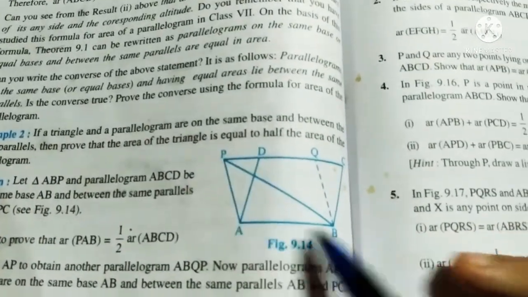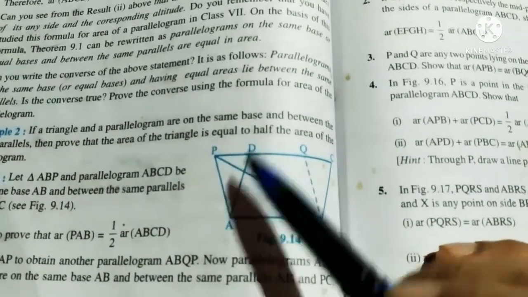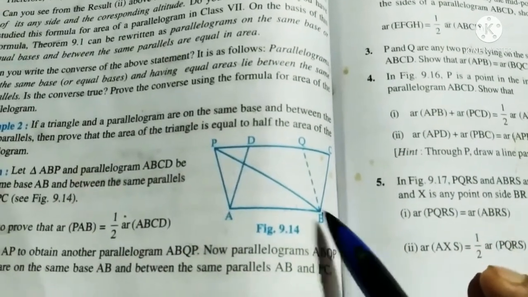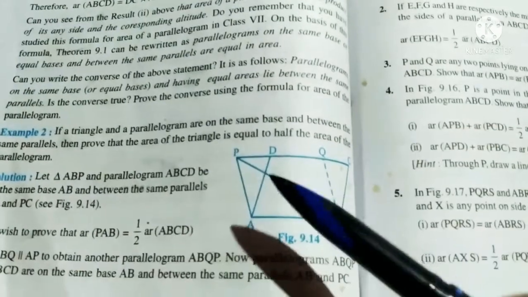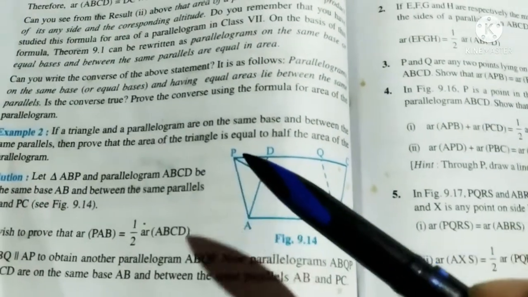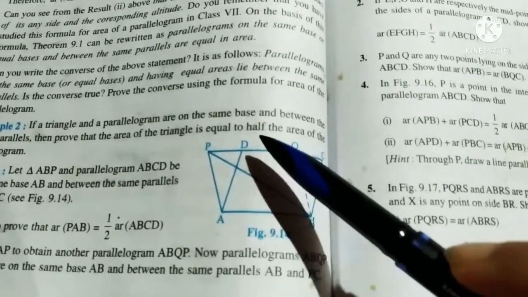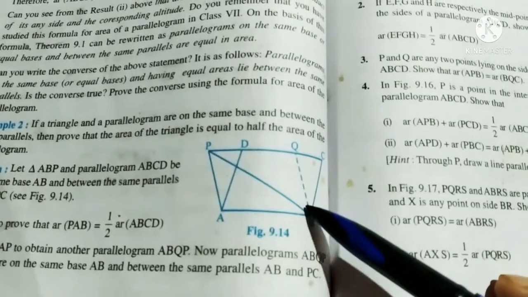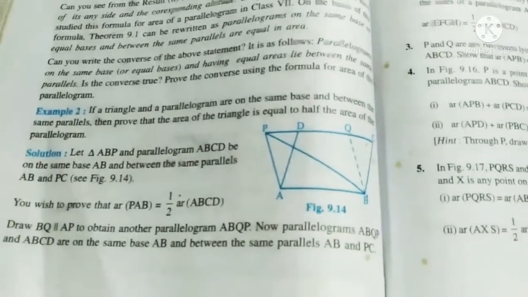So you see, this is a triangle. PAB is a triangle and ABCD is a parallelogram. These two, the triangle and the parallelogram, have the same base and are between the same parallels. So here it says that the area of this triangle PAB is equal to half the area of this parallelogram ABCD. That is what I have to prove here.